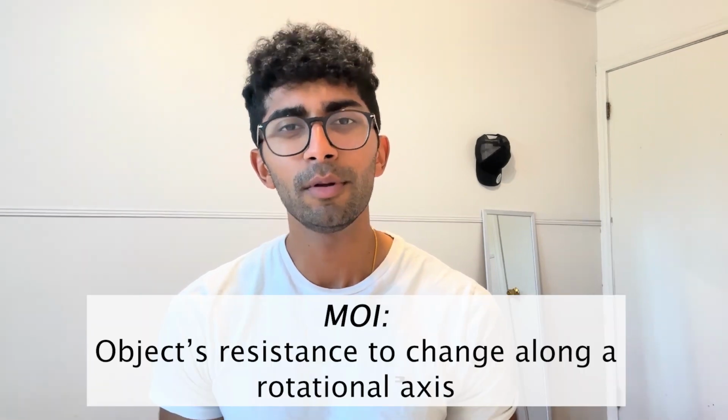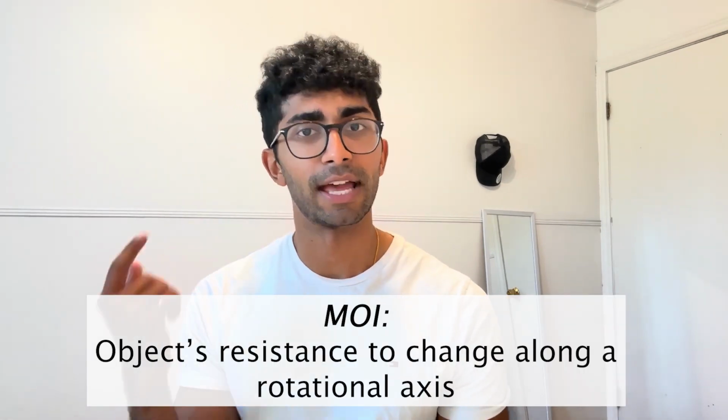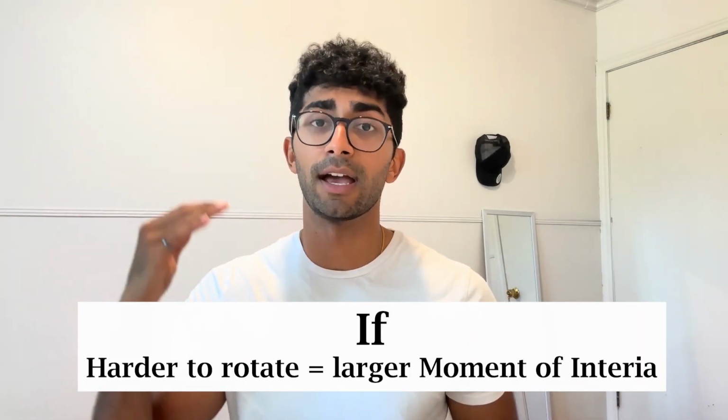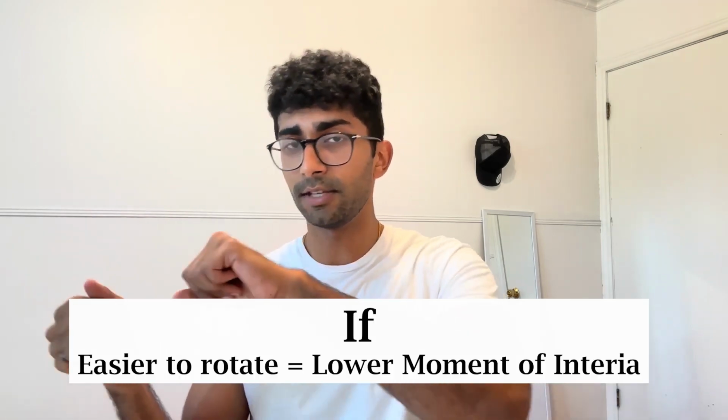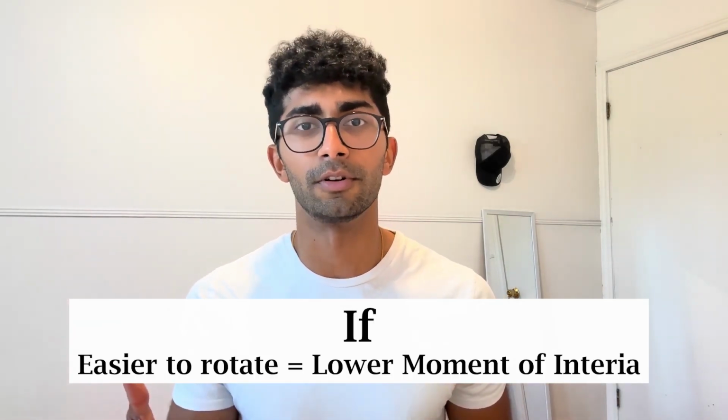Now, you might be wondering, moment of inertia, I've heard of that term, but what does it mean again? Well, moment of inertia is a measure of an object's resistance to change along a rotational axis. For example, let's say there was an object rotating along its own axis, and I came in and tried to pull it the other way. If it was a difficult endeavor for me, it would mean that the object itself had a high moment of inertia. But if it was easy for me trying to make it go the other way around, it would mean that the object had a low moment of inertia.